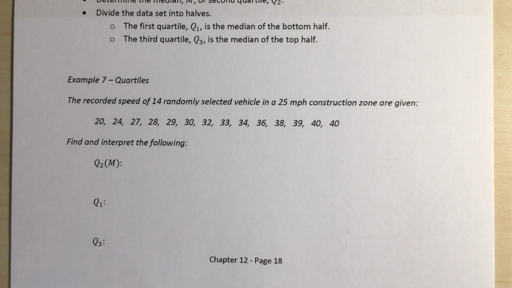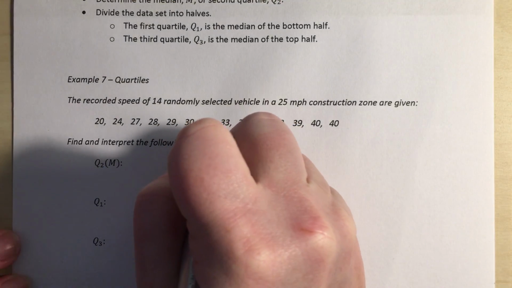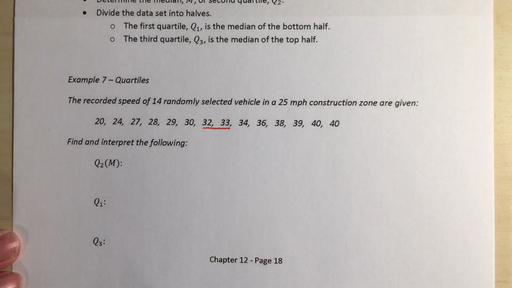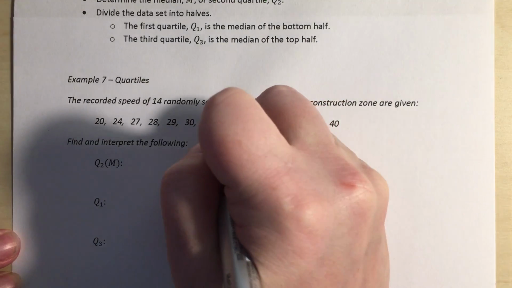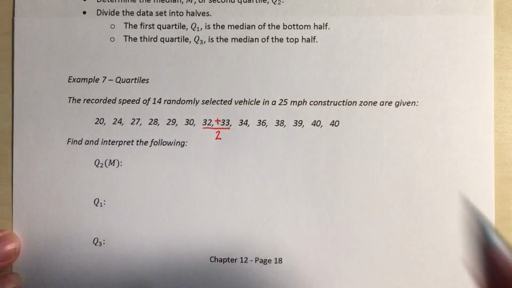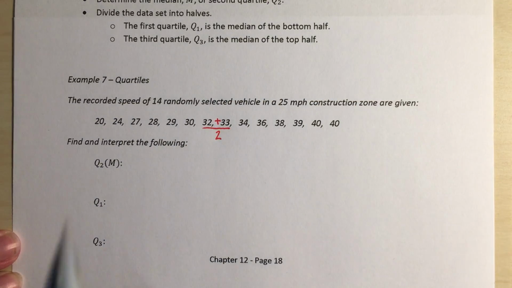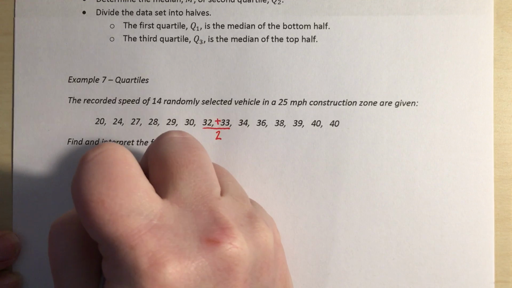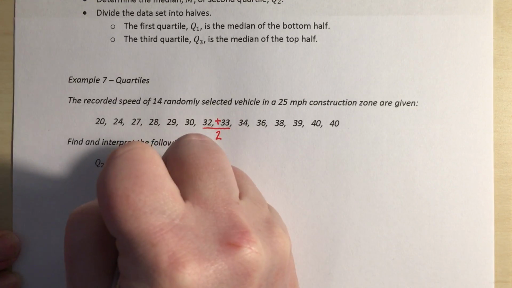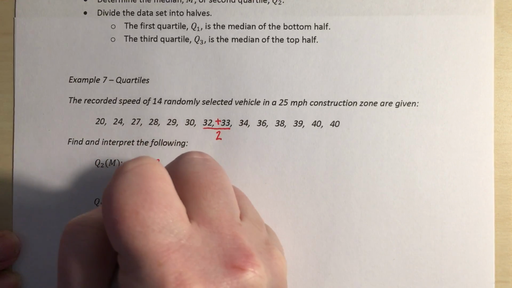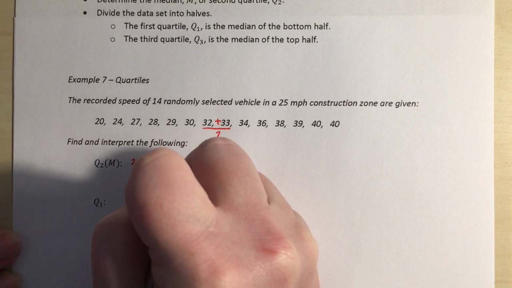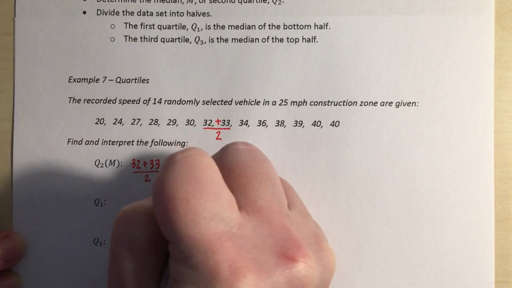The first thing we're going to find is our median. We have an even number of data values, so we're going to find our middle 2 values, and our middle 2 values are 32 and 33. So we are going to add these and then divide by 2. So 32 plus 33 divided by 2 equals 32.5.